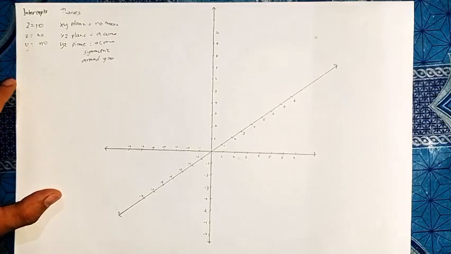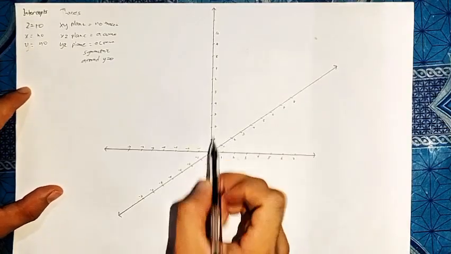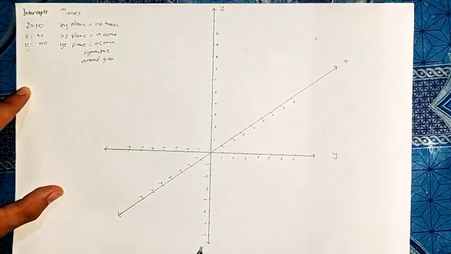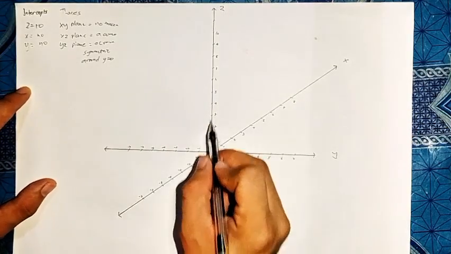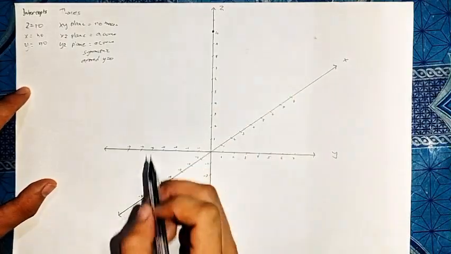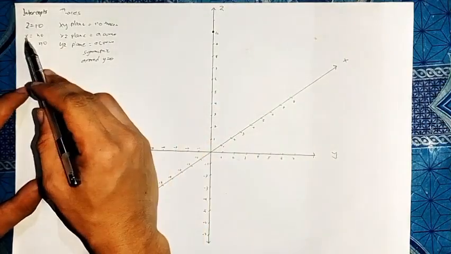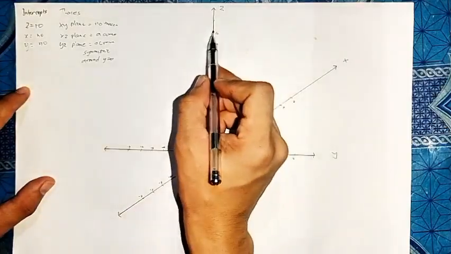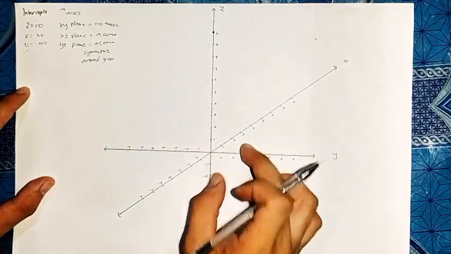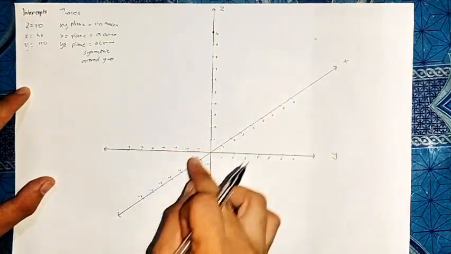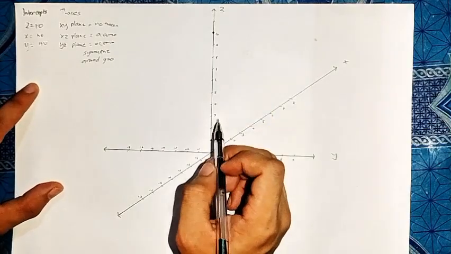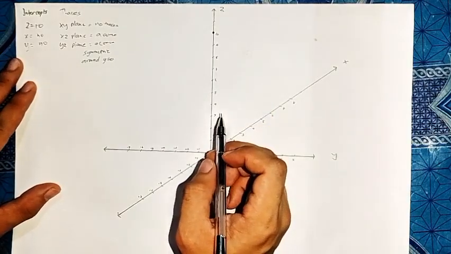So again, let's put the intercept. Z is equal to 10. So this is our z, this is our x, and this is our y. So we have z is equal to 10. So 1, 2, 3, 4, 5, 6, 7, 8, 9, 10 here. Since it has no x-intercept and y-intercept, we don't have points on these axes. But it doesn't mean na wala tayong figure. So let's proceed to our traces.